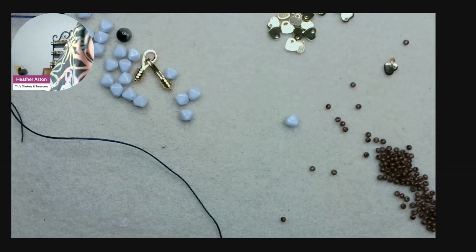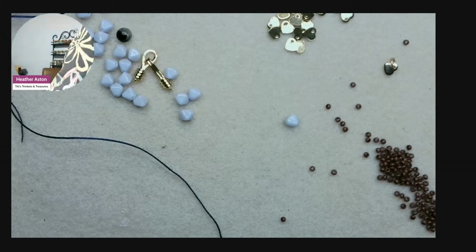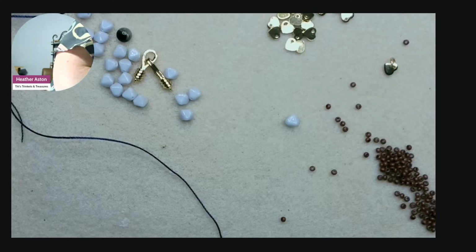And if I can find, hopefully, I know I just used them. But hoping they're not in the mess that is my desk right now. Not just right now, let's be honest, it's always. But I'm trying to rectify that.